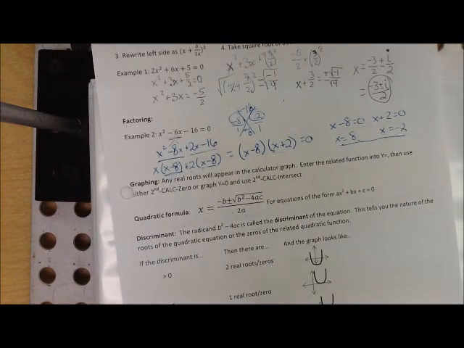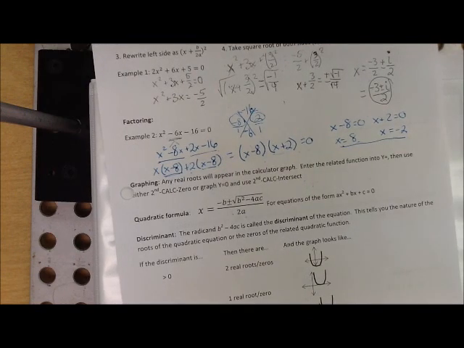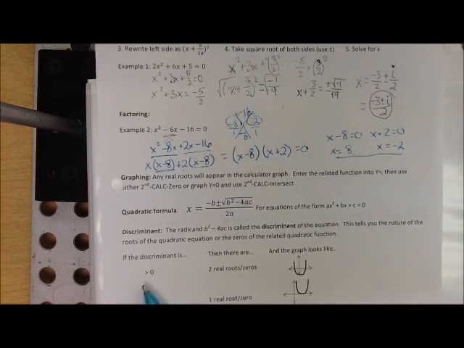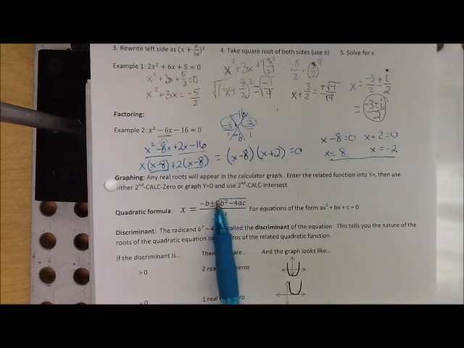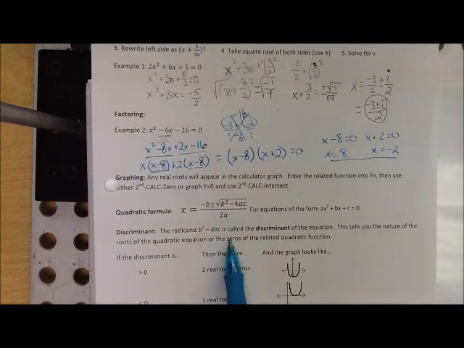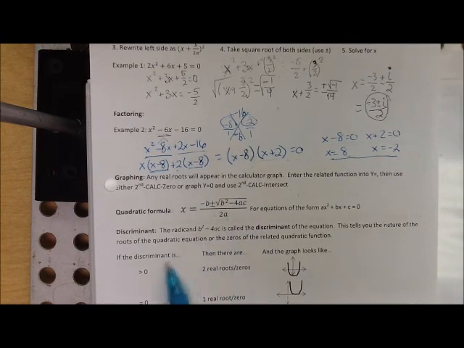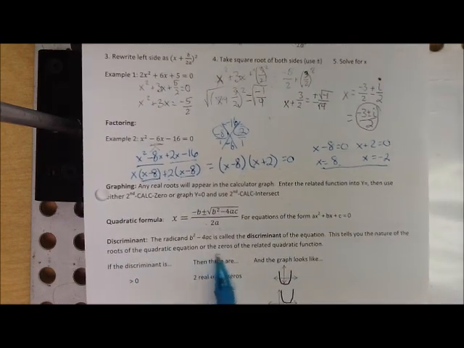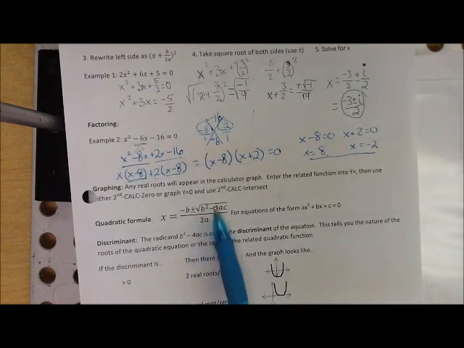Last for this little video, and then I will put the answers to the guided practice in another video. The discriminant. The discriminant is part of the quadratic formula. It's the radicand, that is the part under the radical, and it tells you the nature of the roots of the quadratic equation or the zeros of the related quadratic function.